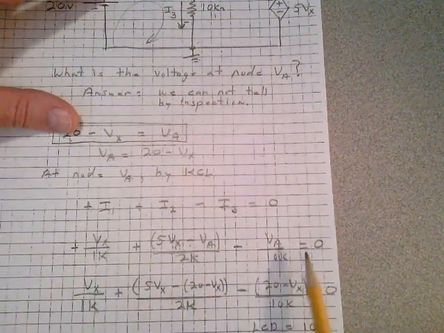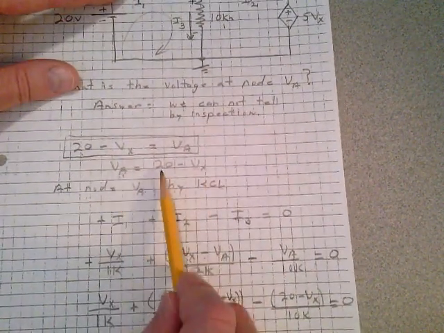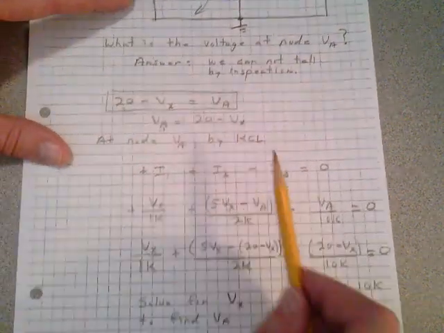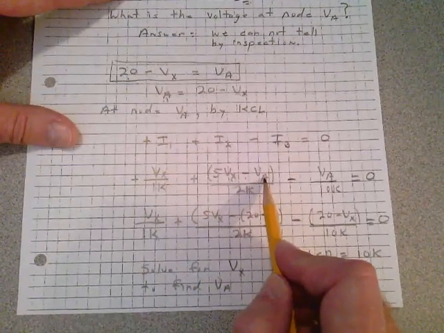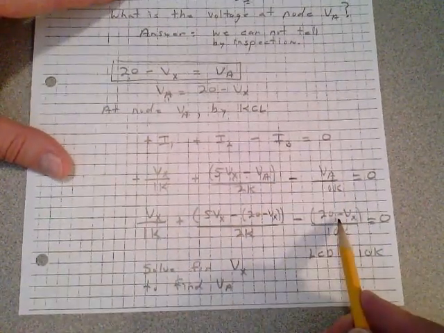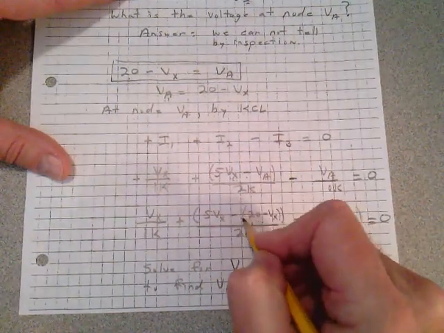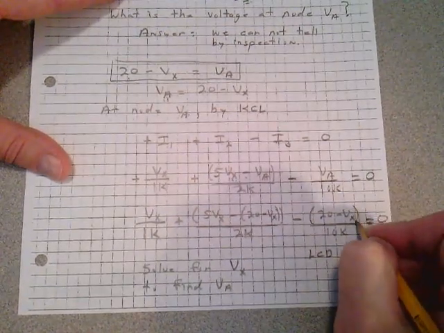Well, there's one equation with two unknowns, but we know what VA is equal to in terms of VX. VA is equal to 20 minus VX. So I'm just going to substitute that in here for VA and here for VA. And I did that. Don't forget those parentheses in your algebra.